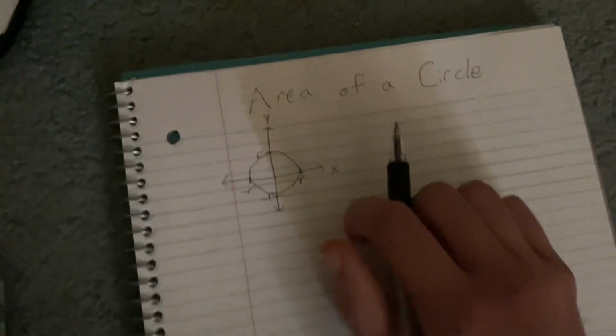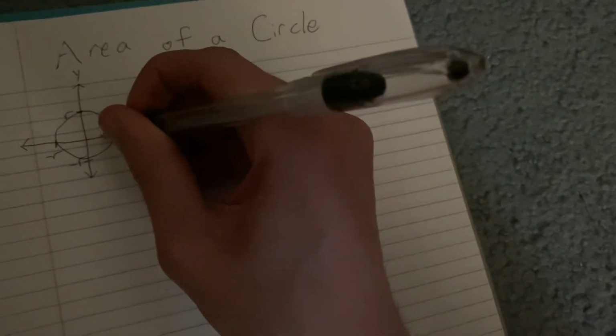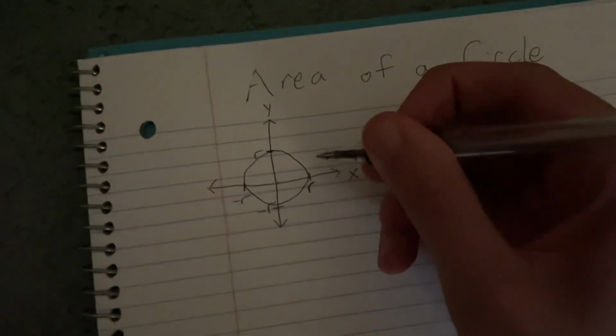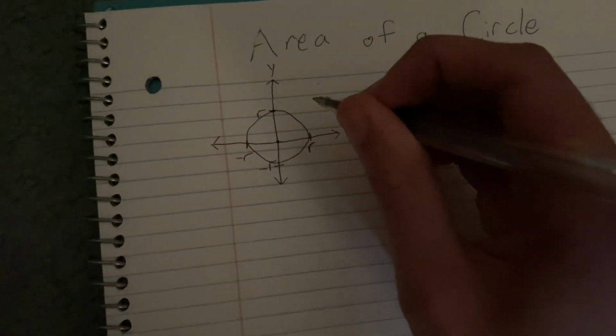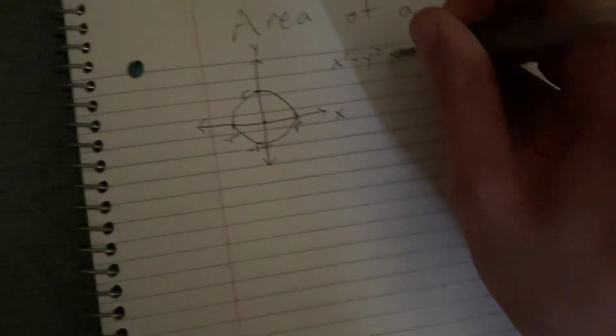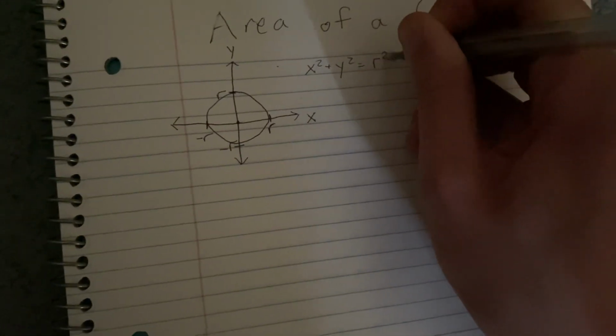Okay, so now I need to write a function of this. So what is my function going to be? Now it is centered at the origin. And we have the general form x squared plus y squared equals r squared.